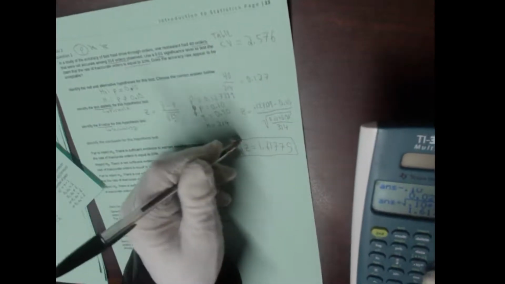There's our test statistic. And in fact, if I come back to my answer guide, the book rounded it to 2 decimal places, so the test statistic was 1.62, and we do have the correct answer. So 1.62 is the test statistic.